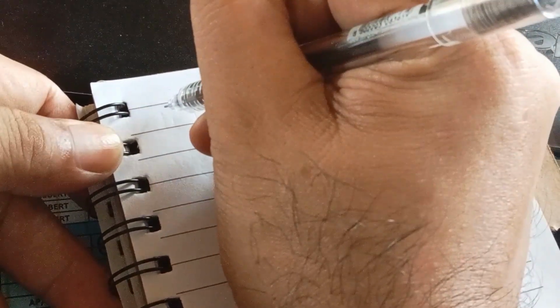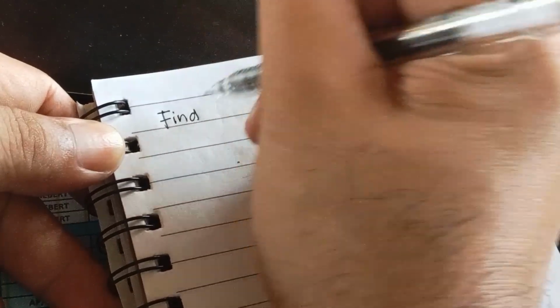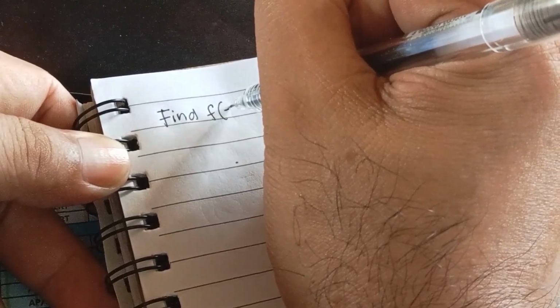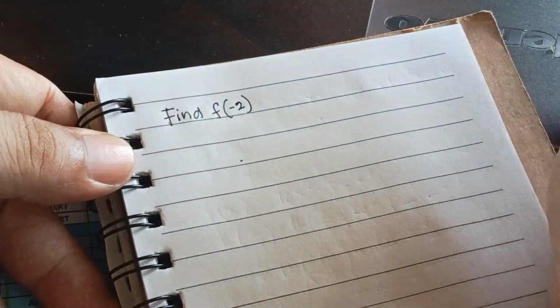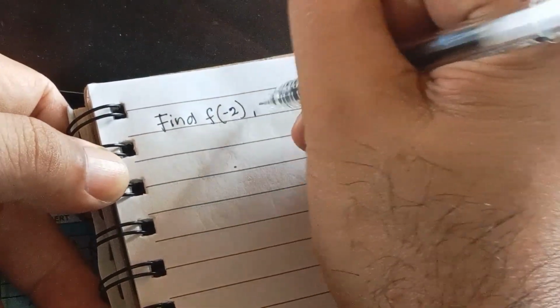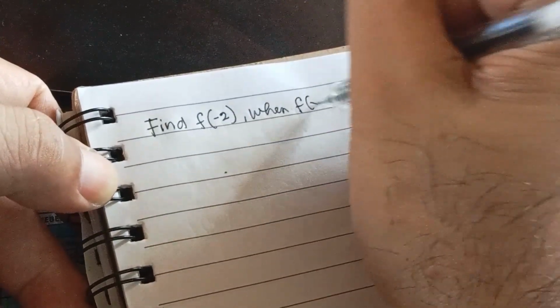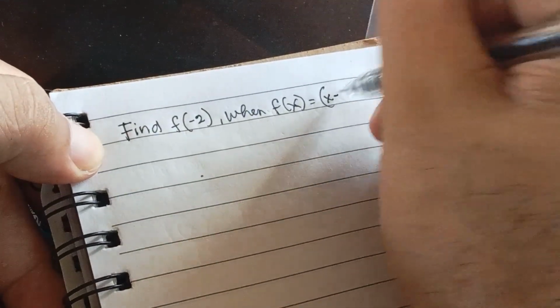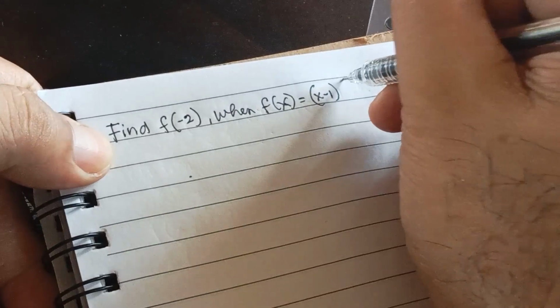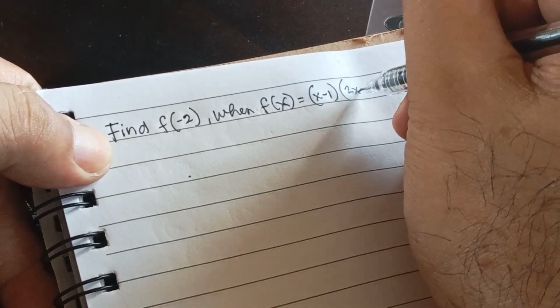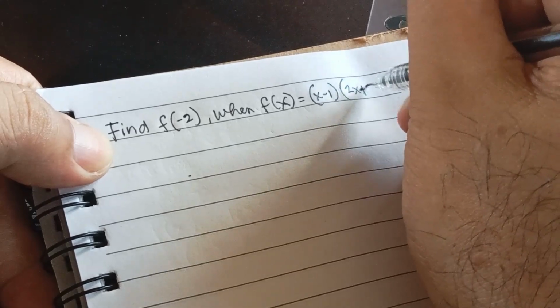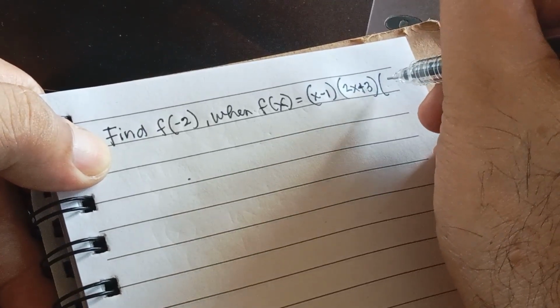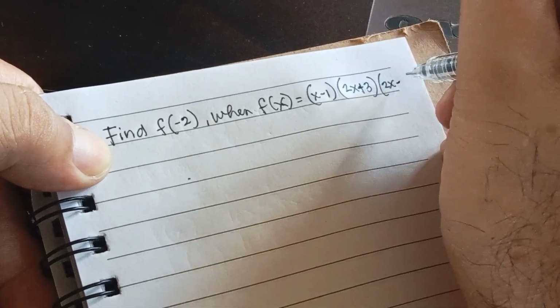Binomials, for example. Find f of negative 2 when f of x is equal to the quantity x minus 1 times the quantity 2x plus 3 times the quantity 2x minus 5.